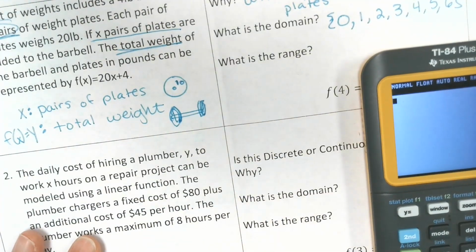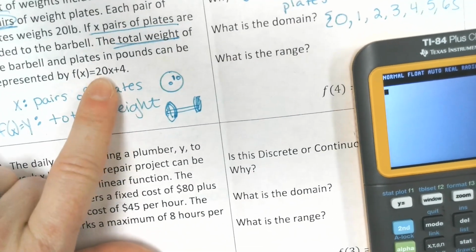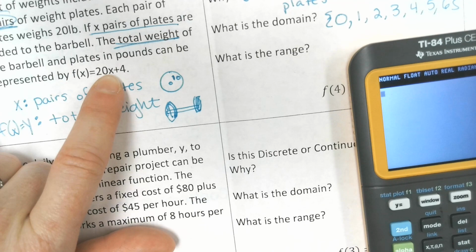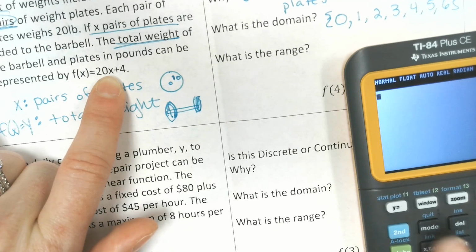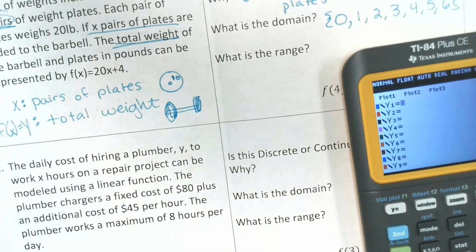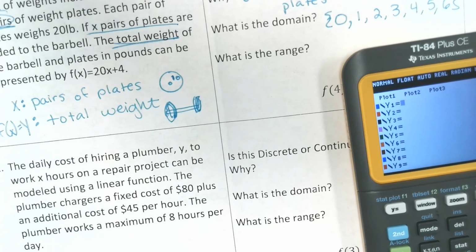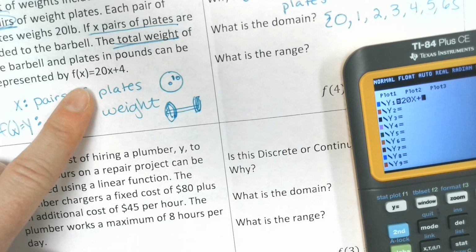So we can use our calculator. Okay, one way to do it is to look at 20 times x plus 4. We can do it in the home screen, or we can do it using y equals. I'm going to do it with y equals because it'll give me all the values that I need. So go to y equals, and let's put in 20x plus 4.